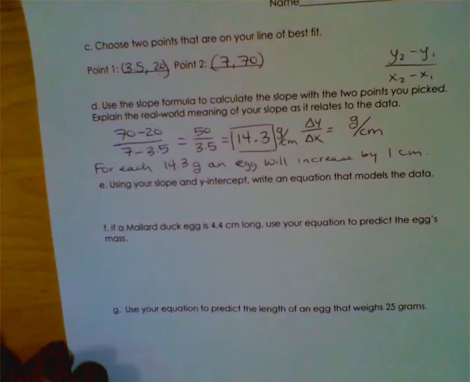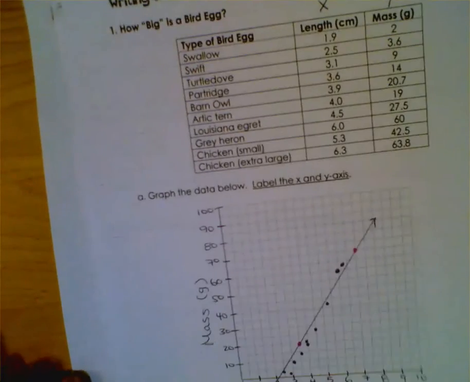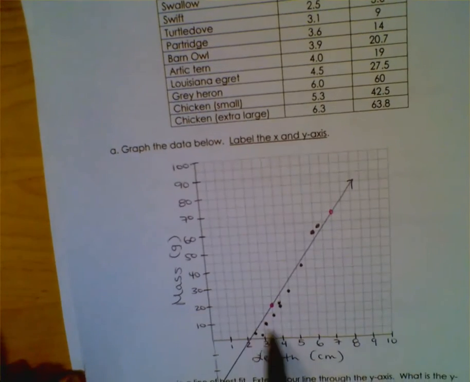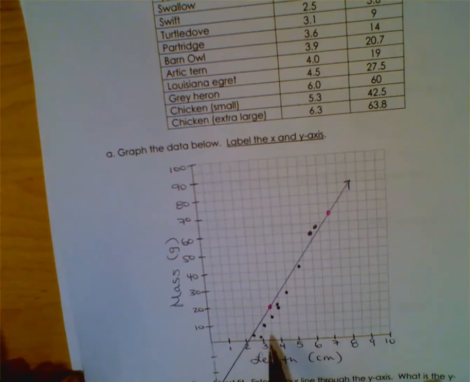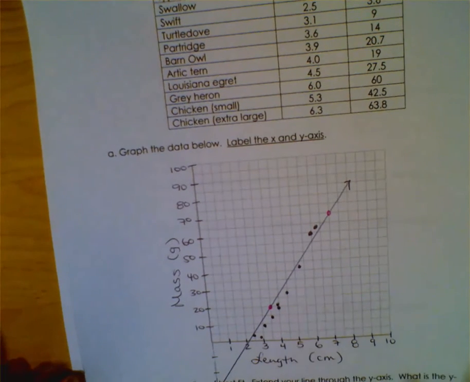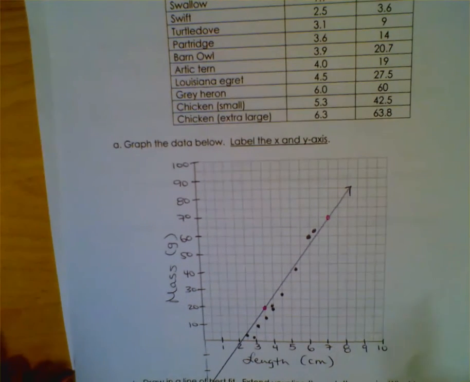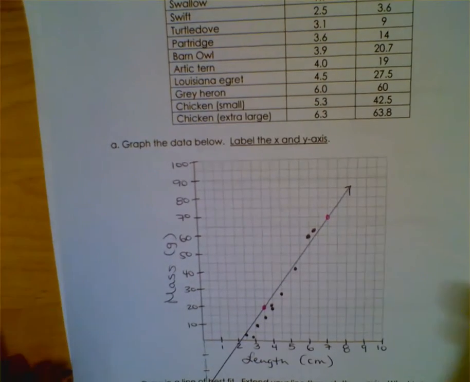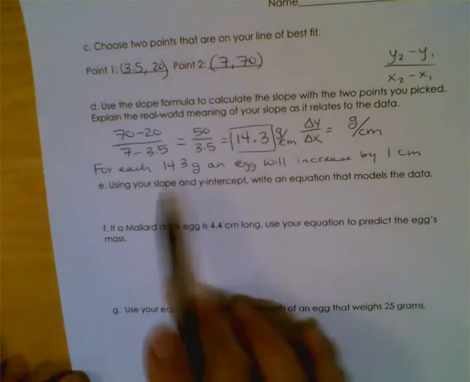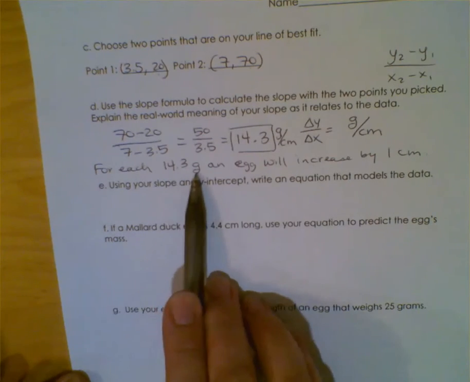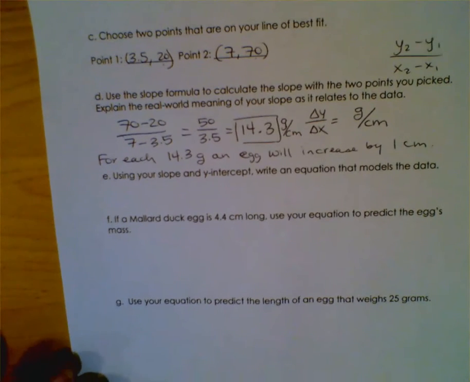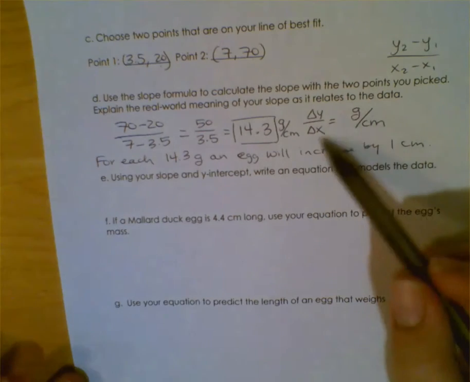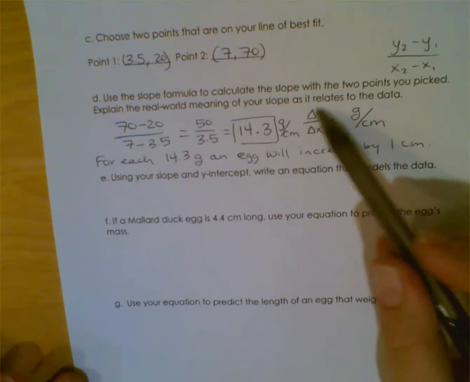Now, this is not perfect. This is just a model. Remember, if we look at our data, the eggs are not all on my line. So it doesn't mean that every egg is perfectly following this rule. But in general, we can make an estimate that every time an egg goes up 14.3 grams, it will increase by 1 centimeter. So I did that by looking at my labels for the x and the y. Well, y first over x.